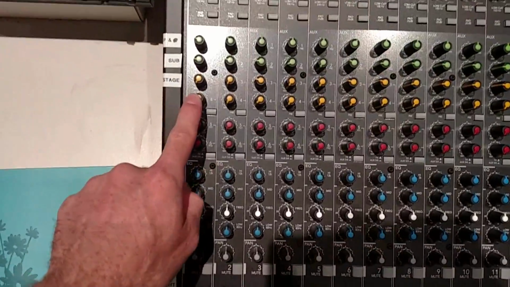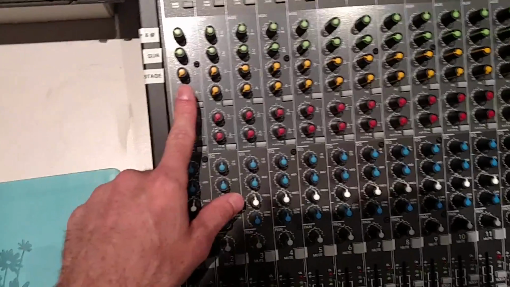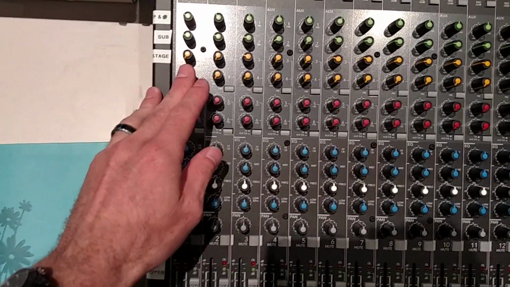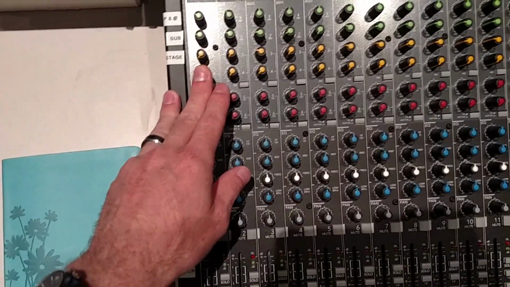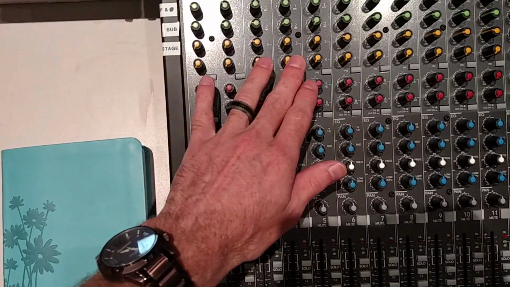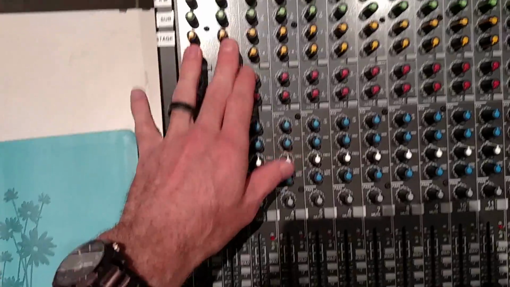This bottom yellow, we do not use it either. It is not hooked up to anything. It doesn't go anywhere. It's an auxiliary output, and I'll explain auxiliary outputs here in a second, but we don't use them at all, so just disregard this bottom row of yellow.